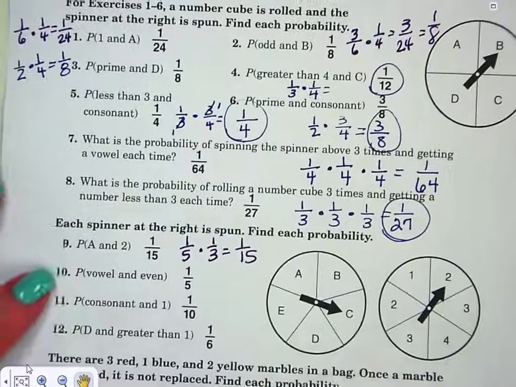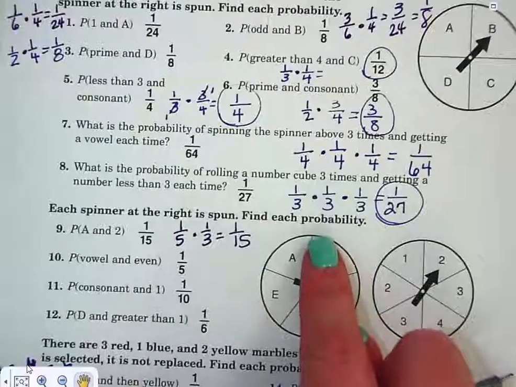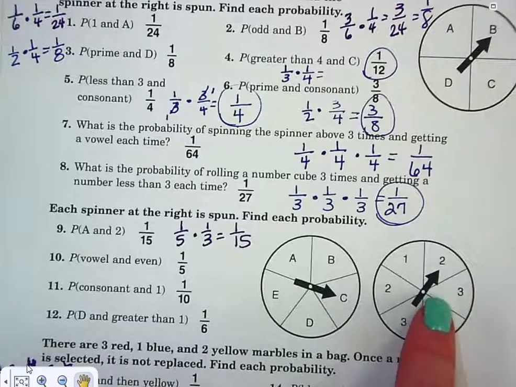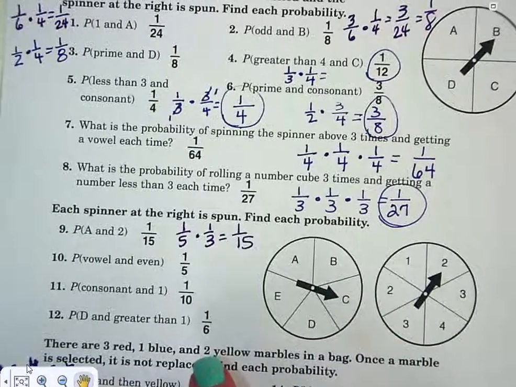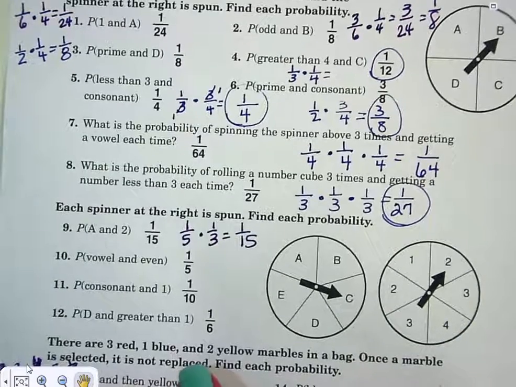All right. Each spinner at the right is spun. Find each probability. Now, if I spin this spinner once, is that going to affect this spinner? No. So are these independent events or dependent events? Independent. Spinning this one doesn't have any effect on that one at all.